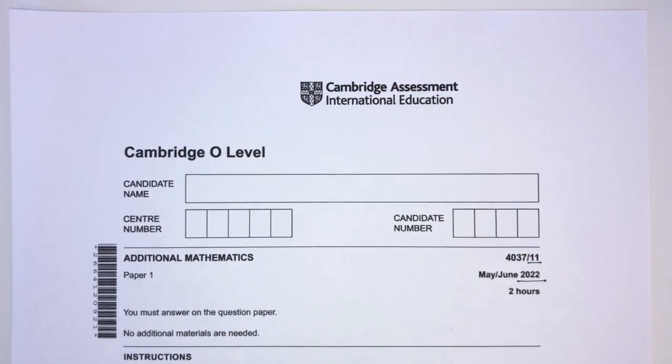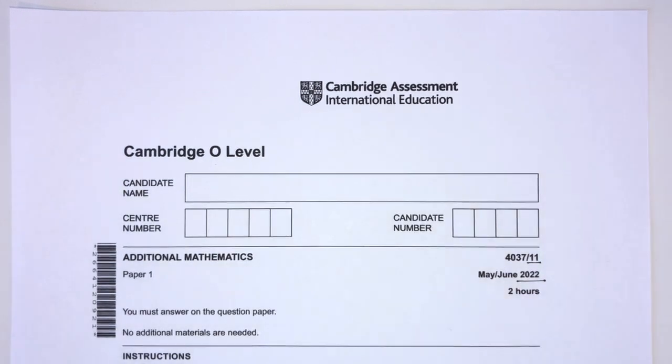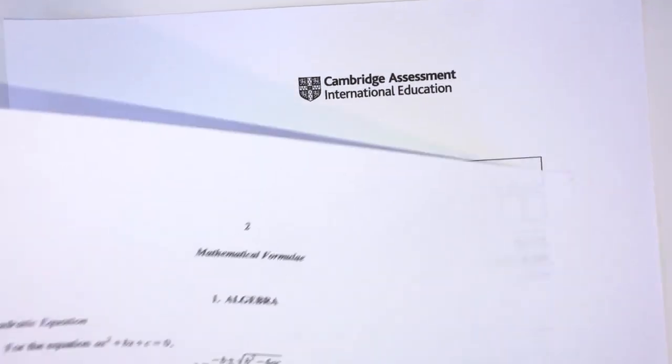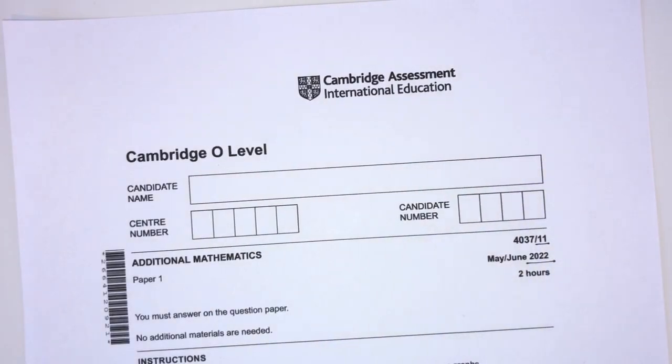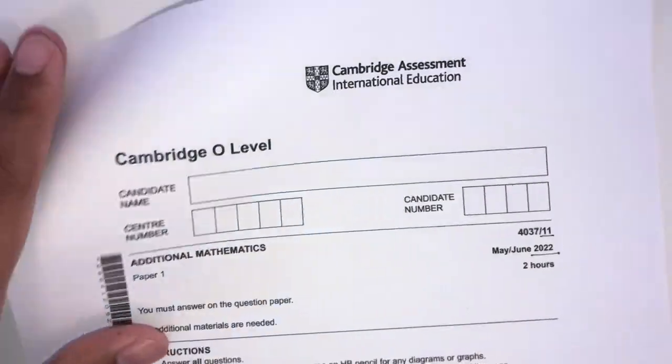This one is paper 1-1 of May-June 2022 for Math paper 1. Now, of course, you will have a formula sheet to help you out with your questions. And of course, you can use your calculator if you want to. Now, with that being said, let's move on to questions.